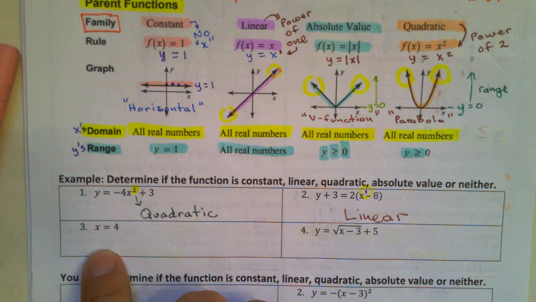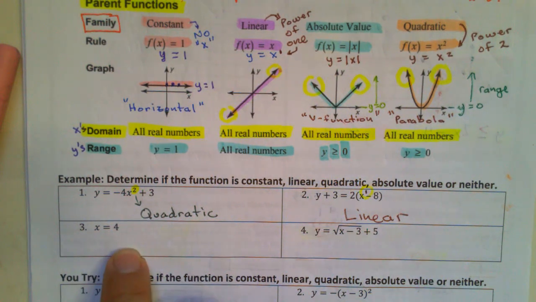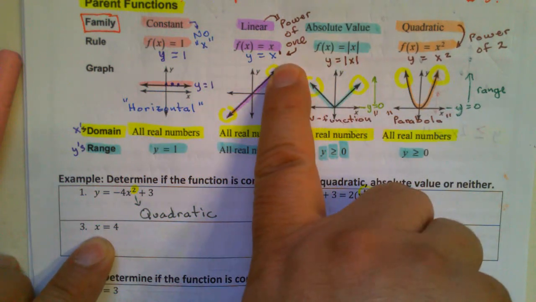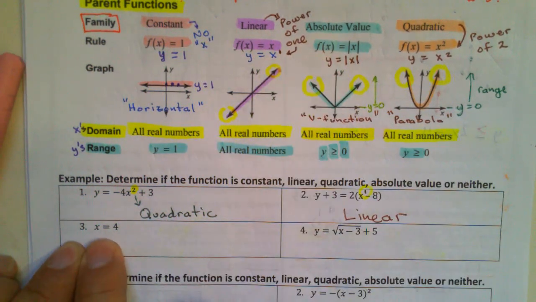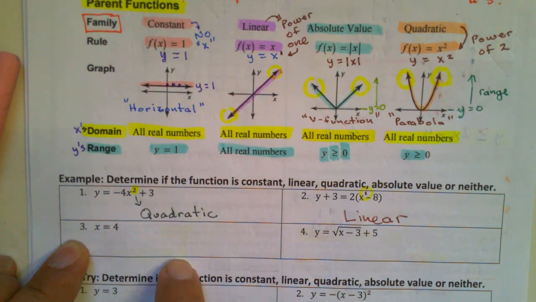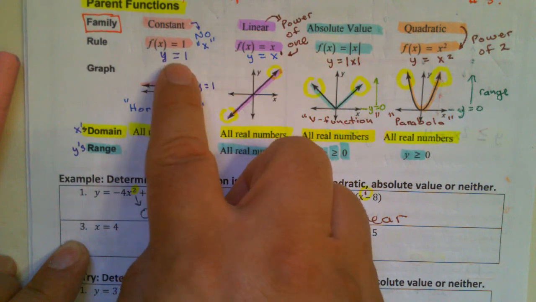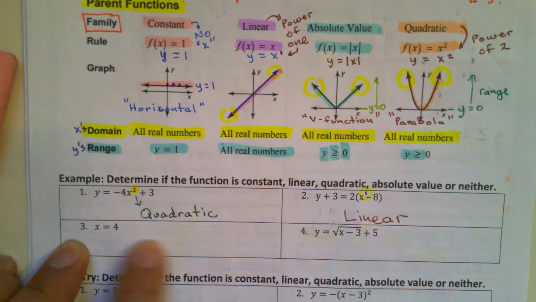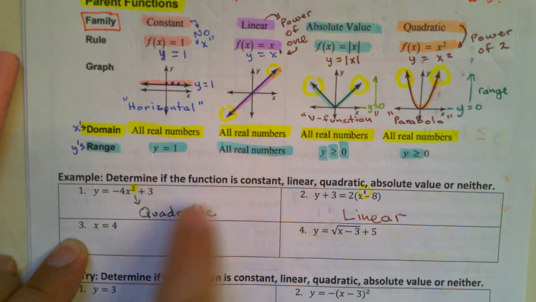All right, so then we look here. It says x is equal to 4. Now, of course, there's no power of 2. There's no absolute. There's no power of 1. Well, actually, there is. It says x. And if you're thinking, oh, that's a constant, look, it's just a number. Be careful. A constant needs to say y equals. It can't have an x in it. Well, this one doesn't say y equals. It says x equals. This is what we call a vertical line, and vertical lines are not functions.